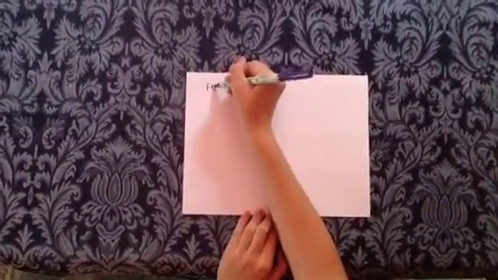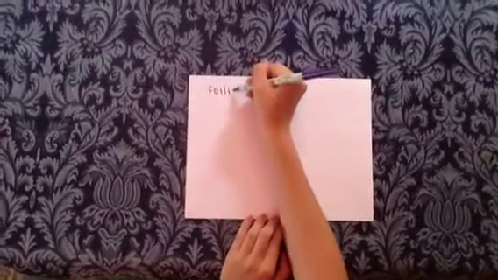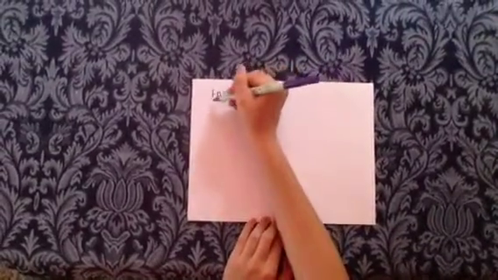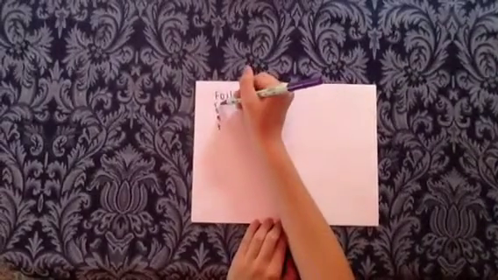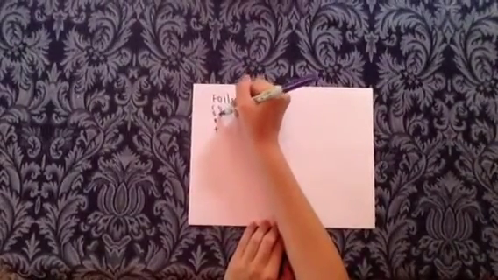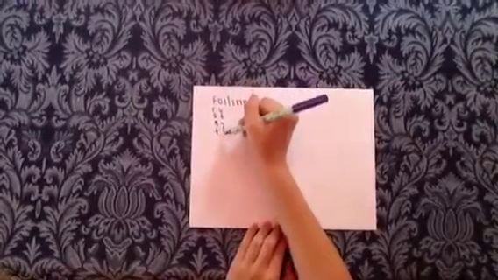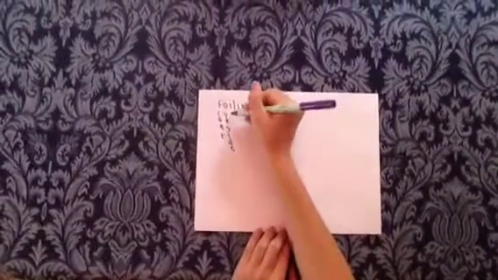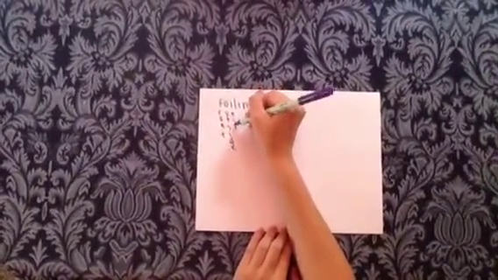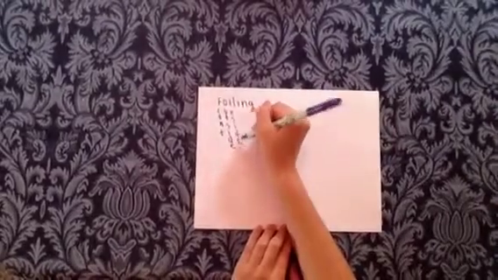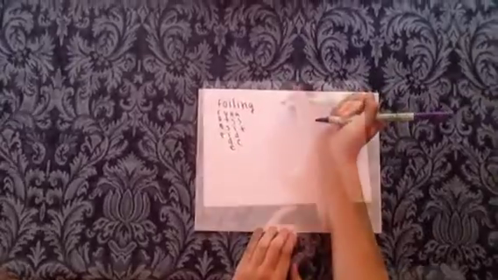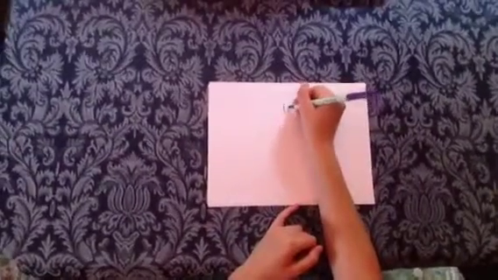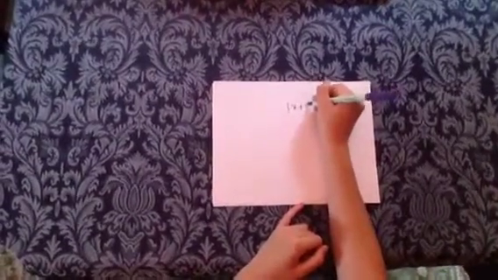Now, let's begin with foiling. Foiling stands for front, outside, inside, last. So foiling can help you solve a binomial.